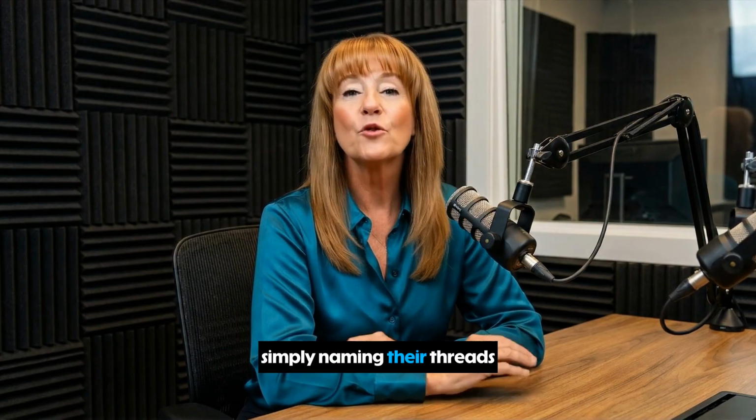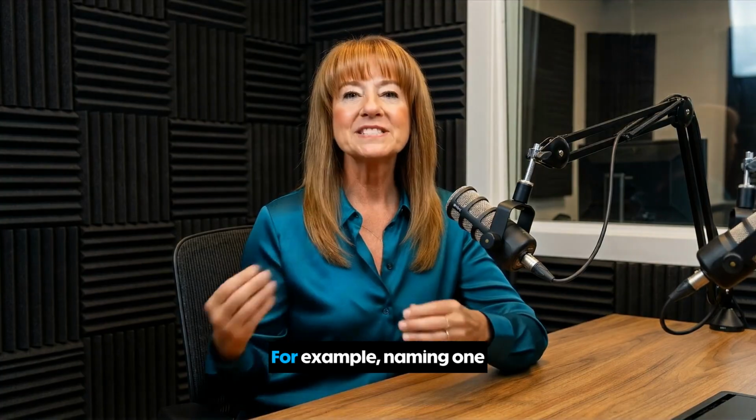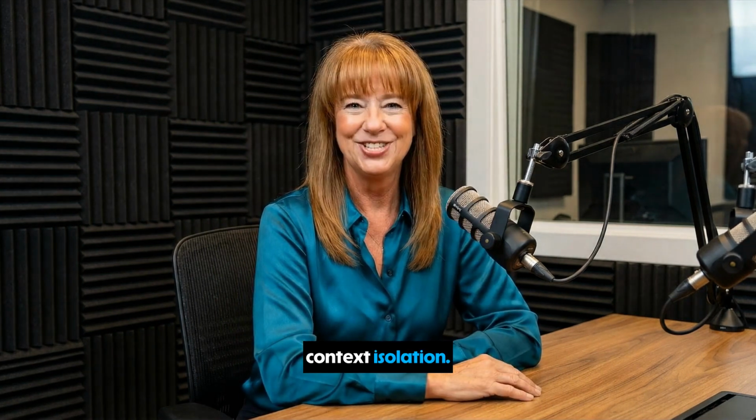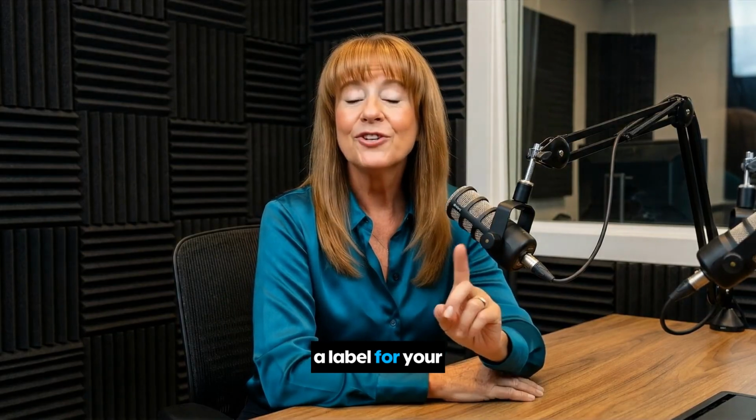Now let's talk about the ChatGPT thread trap. A common mistake people make in ChatGPT is simply naming their threads differently. For example, naming one thread Project A and another Project B. Thread naming in ChatGPT does almost nothing for context isolation. The name is just a label for your navigation.